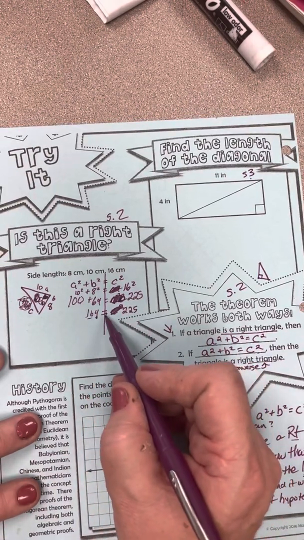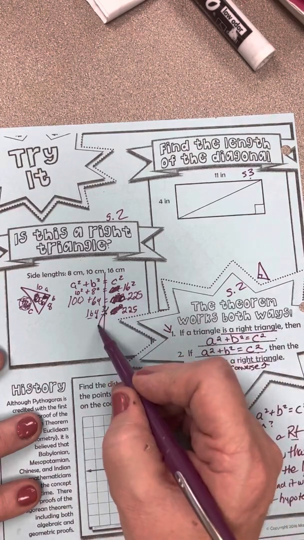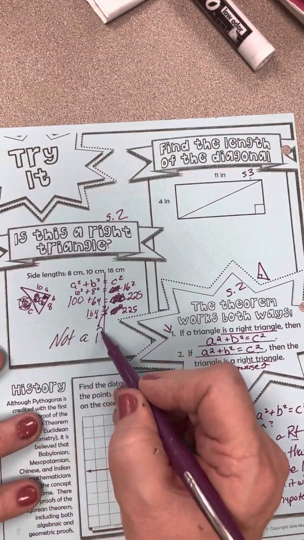164, does 164 equal 225? Really, I should put a question mark there. No. So since these are not equal, this is not a right triangle.